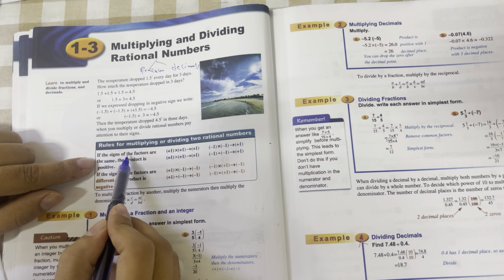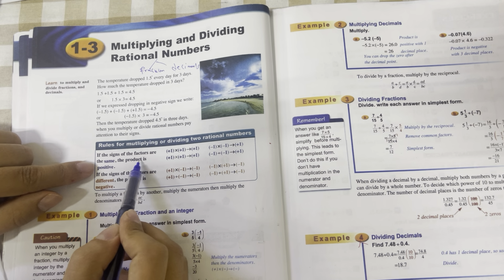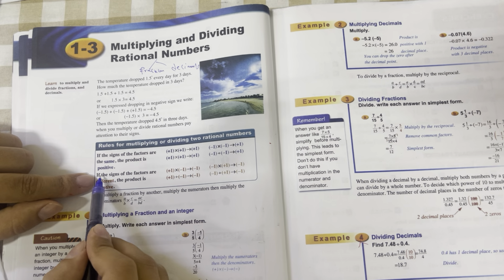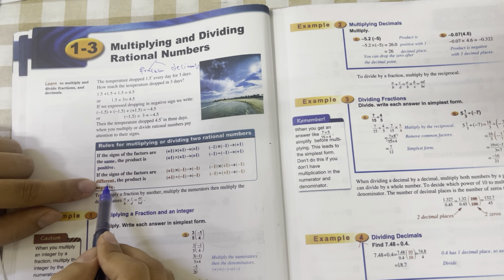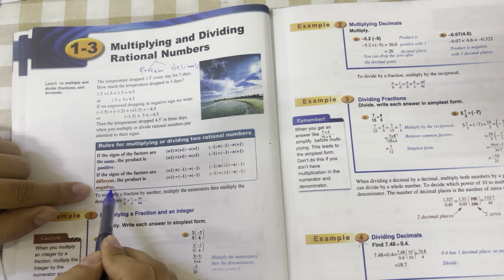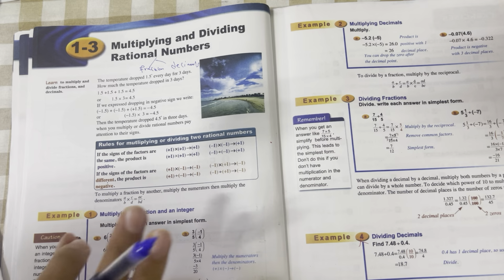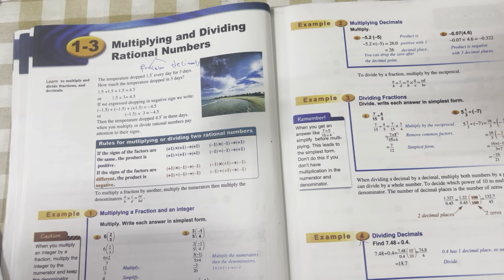If the signs of the factors or numbers are the same, the product is positive. When we have two numbers and they have the same sign, it will be positive. If the signs of the factors or numbers or integers are different, the product is negative. When we have different signs, the result will be negative in multiplication and division. So this is for dividing and multiplying.